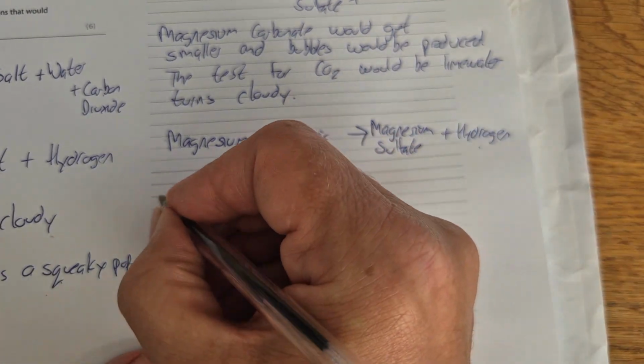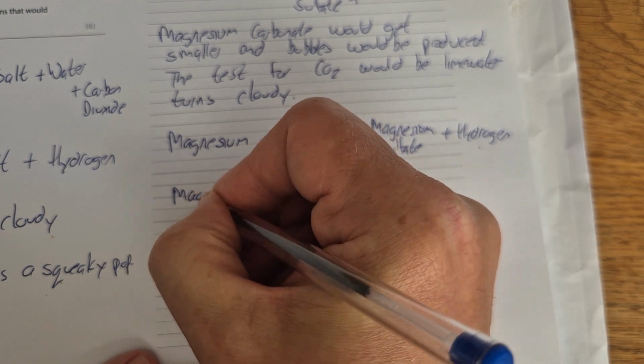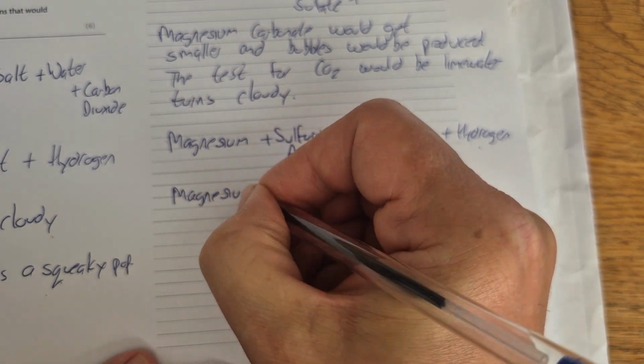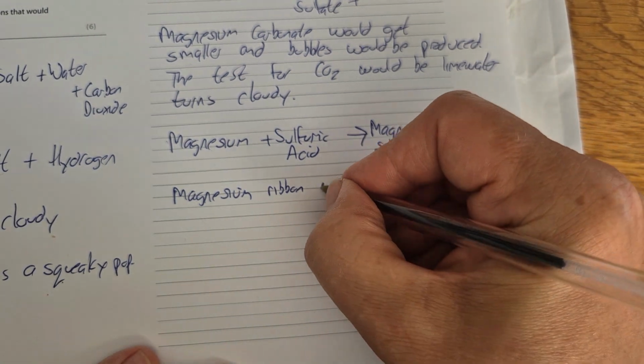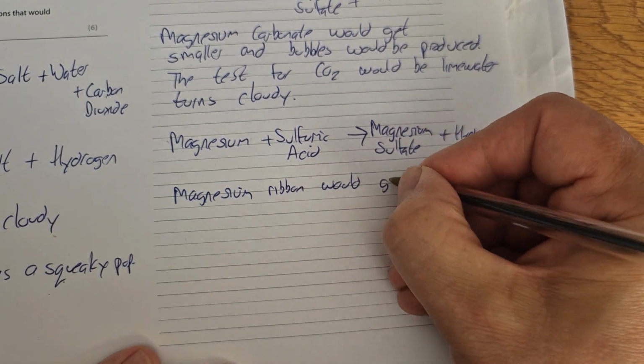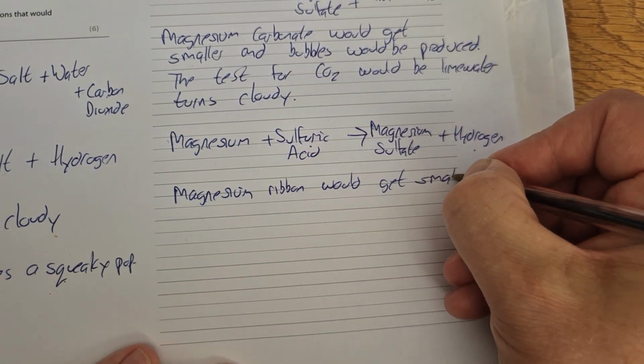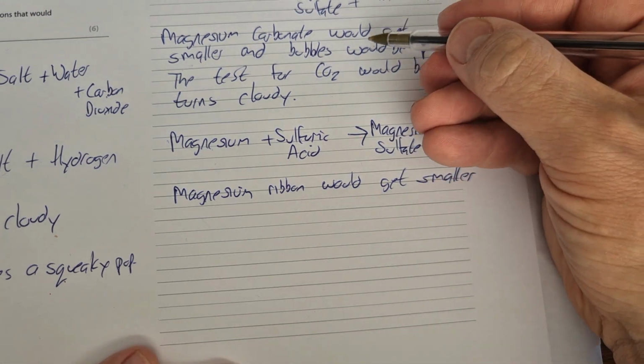So again, what would we see? The magnesium ribbon, just to make sure we know it's a piece of magnesium, would get smaller. You'll notice we're doing the same thing again as up here.